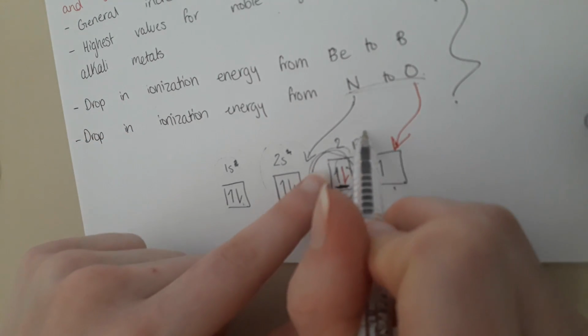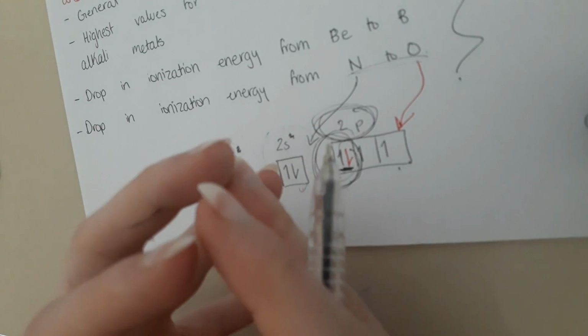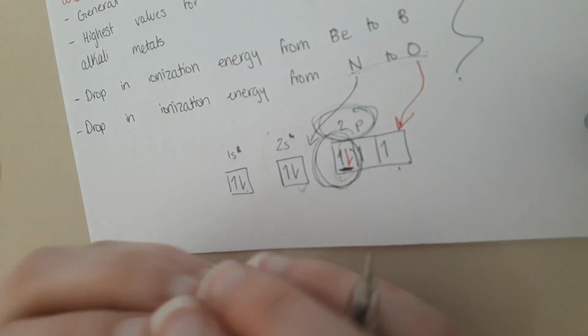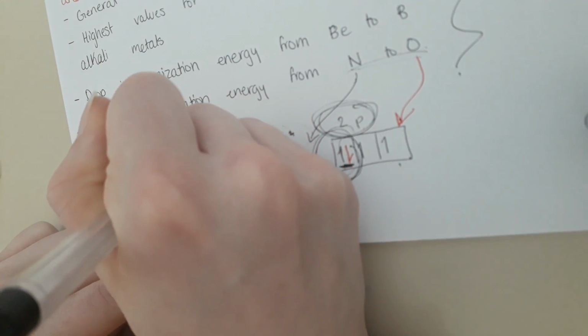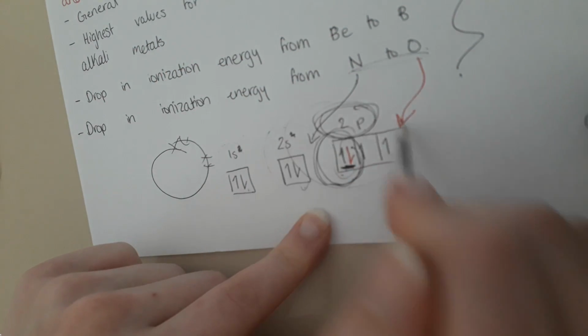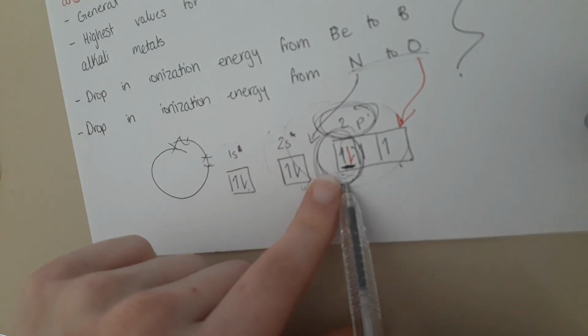And so that proves the existence of these sublevels, because even though they're within the same electron shell, you can see that there is a difference because 2p is now being filled up a little more than it is in N.